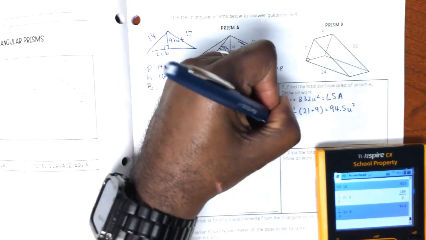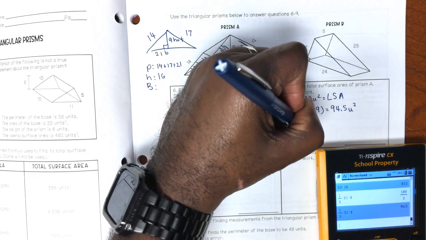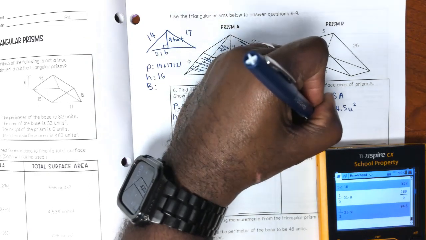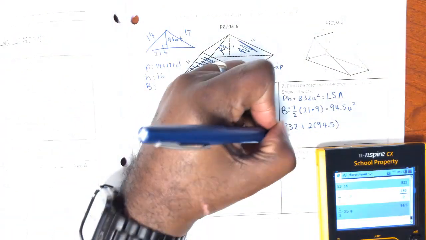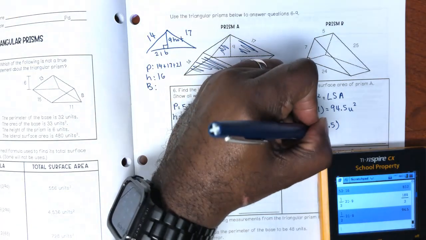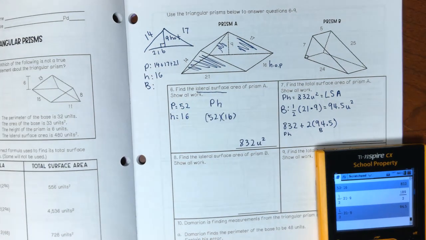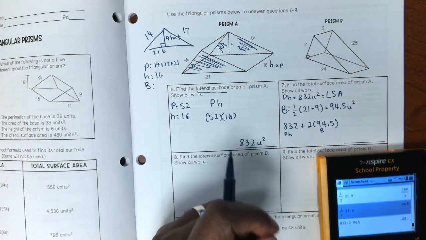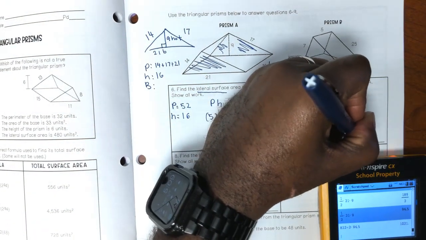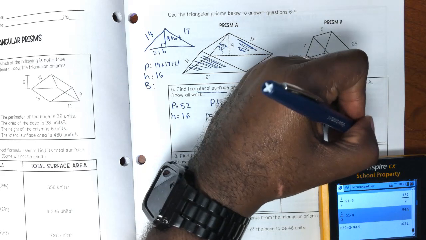So that's 832 plus 2 times 94.5, like that. So this is going to be your pH and this is your B, right? So let's go ahead and multiply that all out and add it all out. So 832 plus 2 times 94.5, and push enter. So our total surface area here is going to be 1,021 units squared.